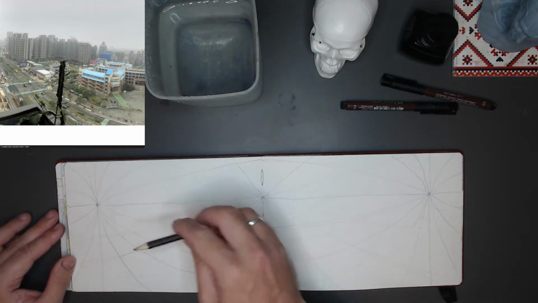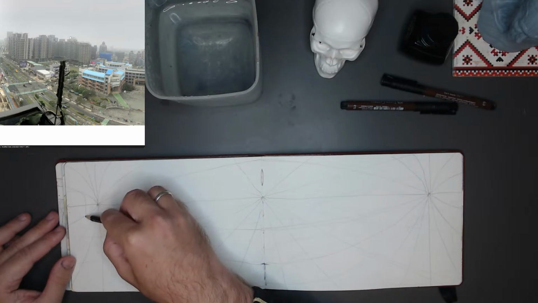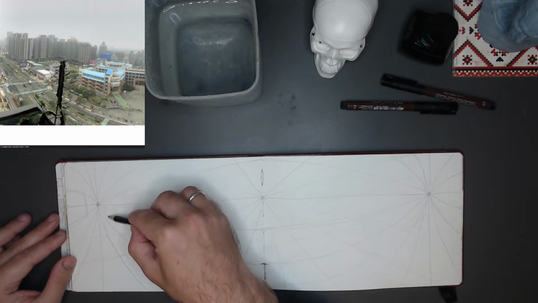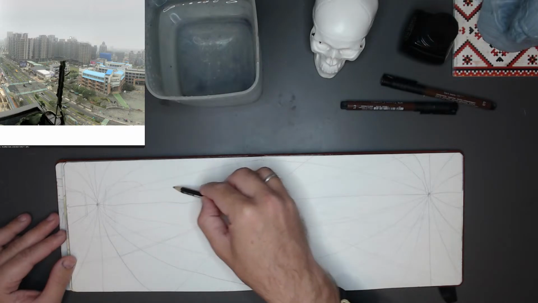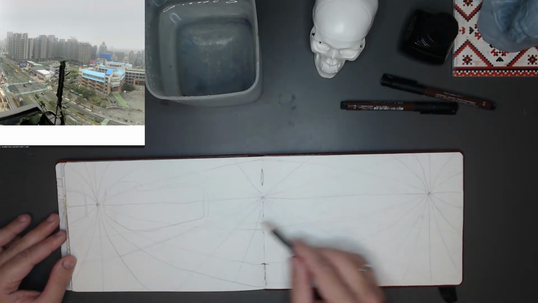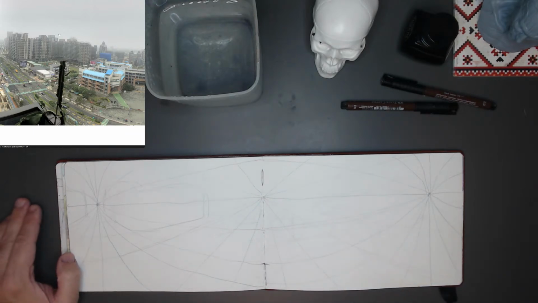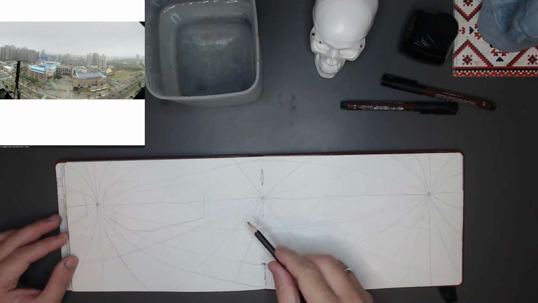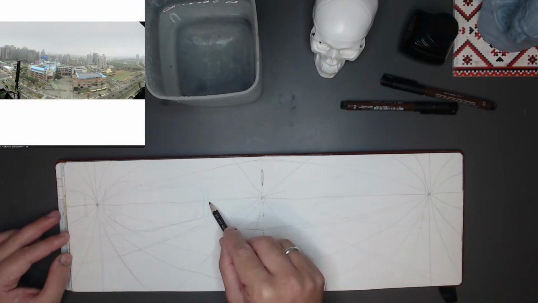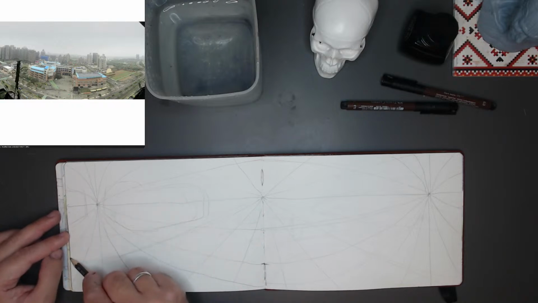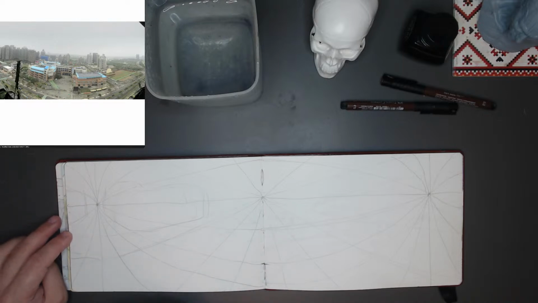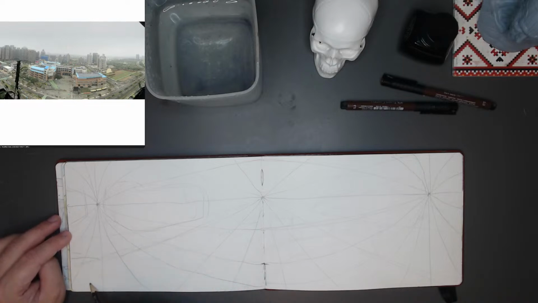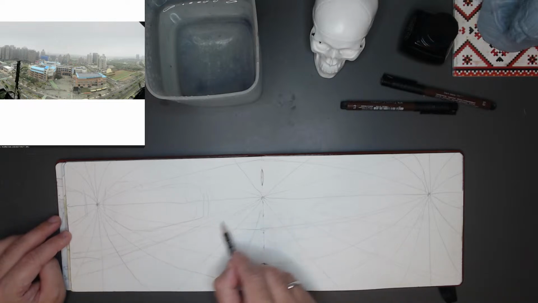So here what do we have? We have these groups of buildings. First I will place them as some kind of uncertain blobs, masses, just to have an idea of the location of the general composition. Here we have this blob with buildings. Here, let's say, is the crossroad.